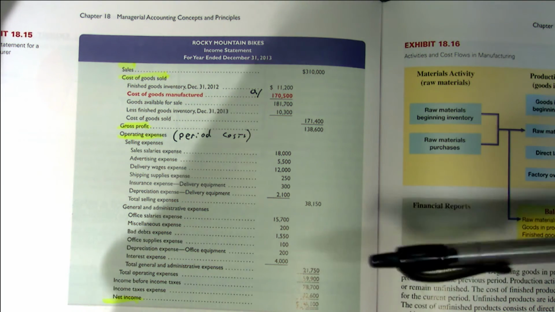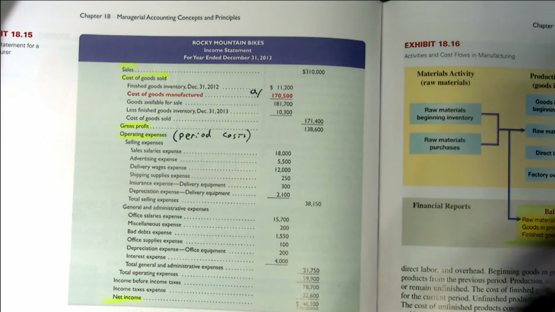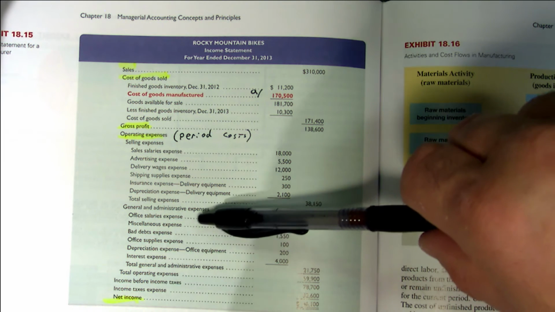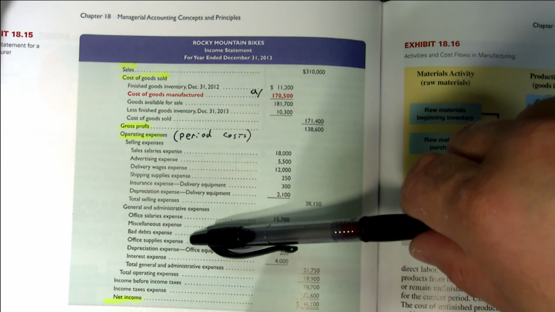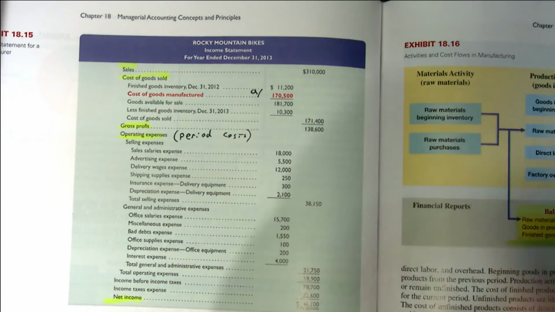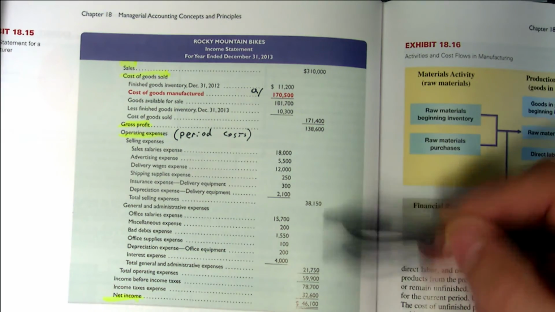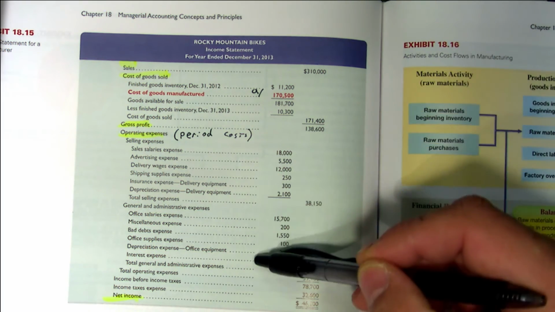I always have students who will say, okay, I know I have office supplies expense. I know it's a period expense, but I can't decide if it's general and administrative or if it's selling. Listen to me. I don't care that you differentiate between selling versus G&A, as long as you know it's a period cost. Does that make sense? So looking back at this, you don't need to do your subtotals. You could have just listed all your period costs here.